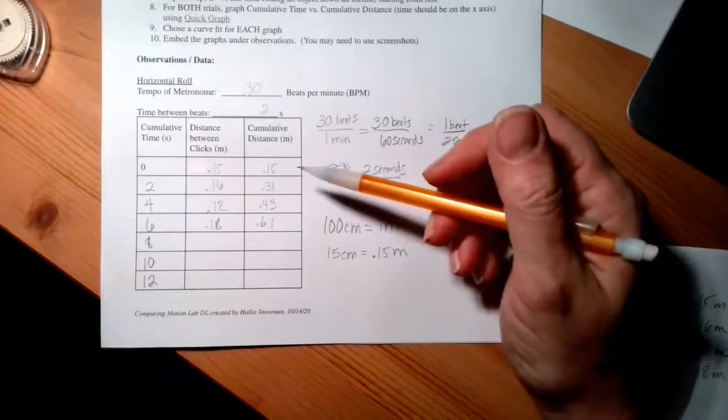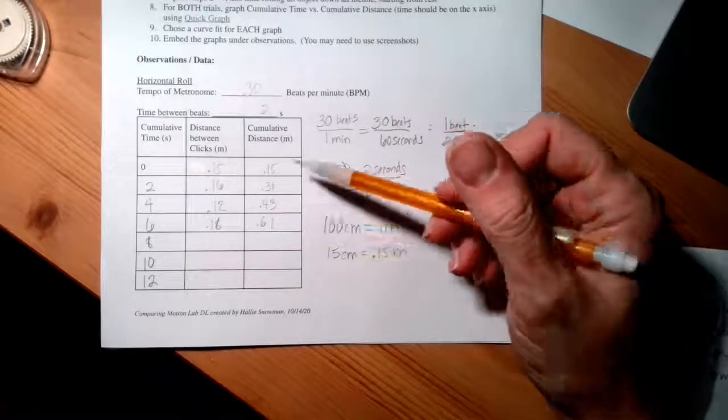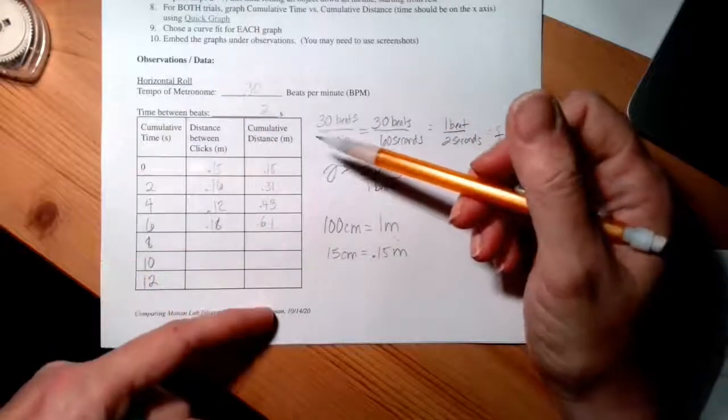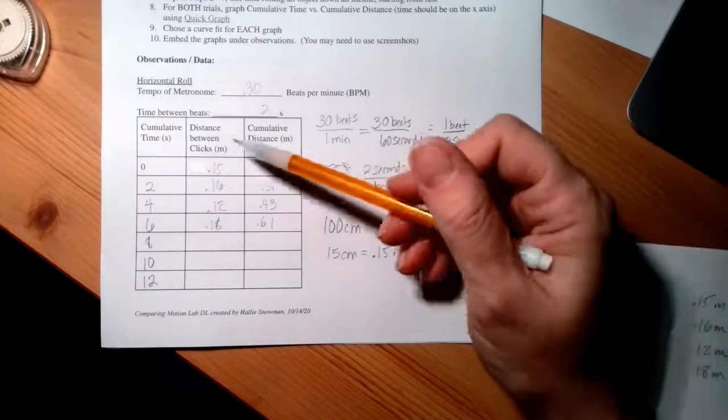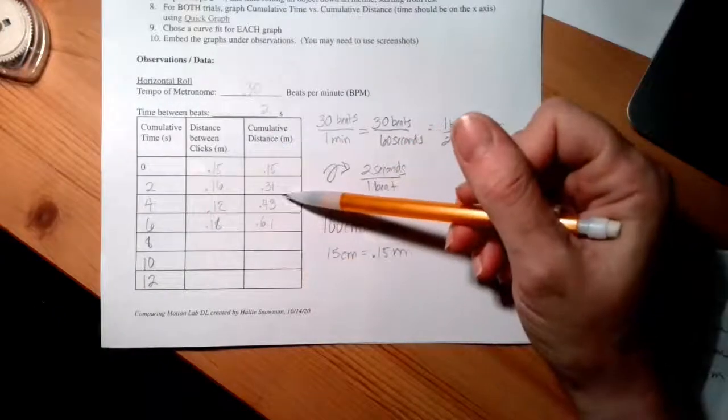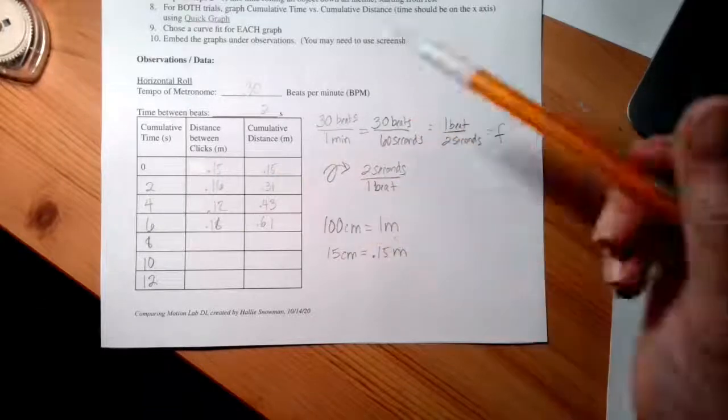So what you're actually going to put into the quick graph program is the cumulative time and the cumulative distance. Okay. If you measure this another way, if you do have a meter stick, you can skip over this step and get rid of this column and go right to here. But I just tried to make it the same for everybody.